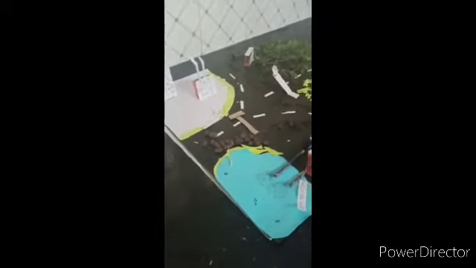Today I am going to exhibit different types of pollution. Different types of pollution include air pollution, water pollution, land pollution and many more. All these are caused by us human beings.